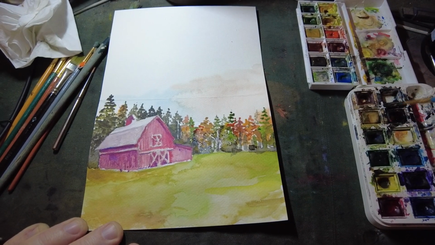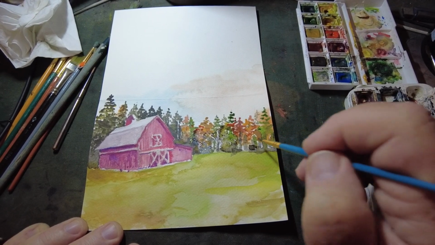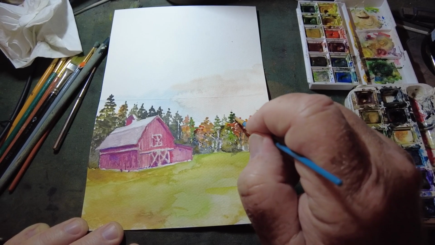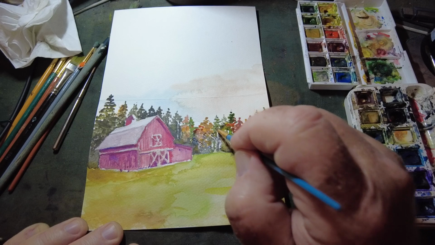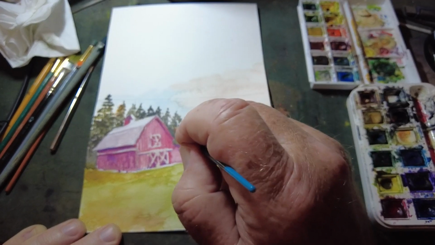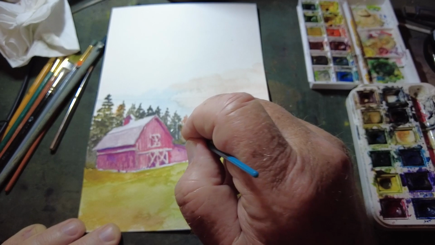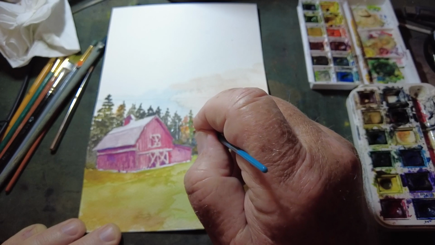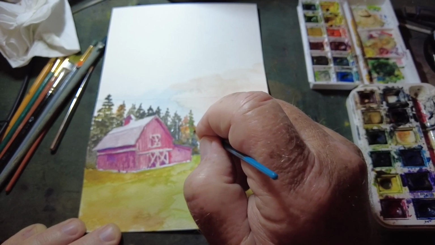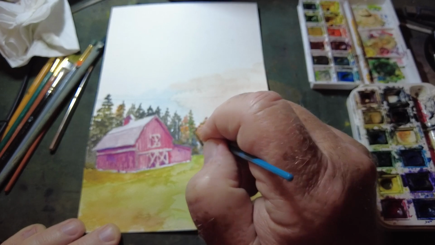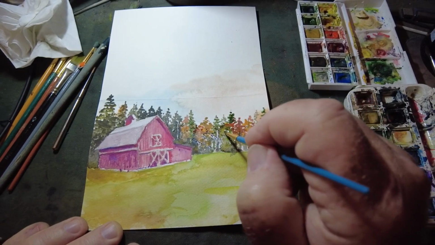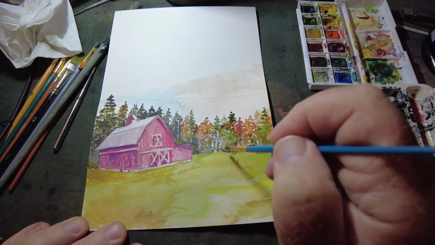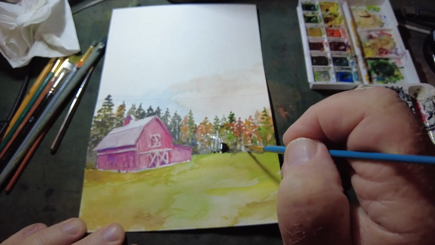Now add some more dark. Alright, this is still wet here, so whoa, that's a little bit too much.